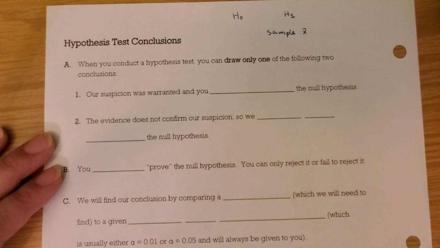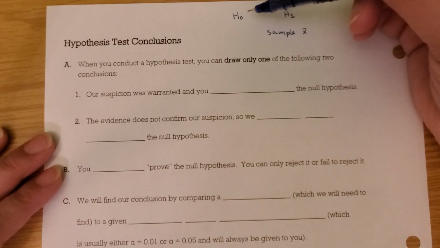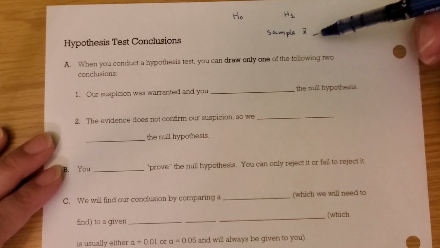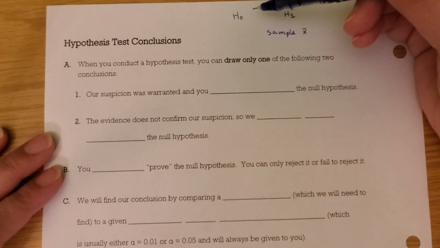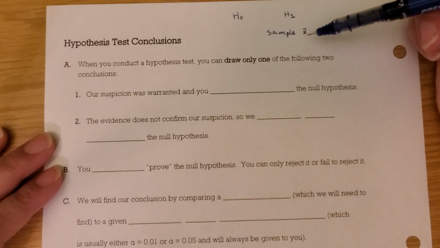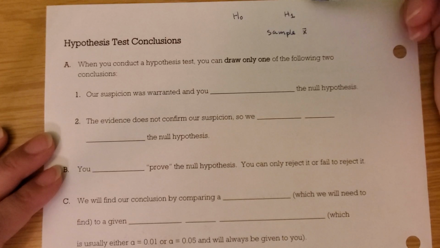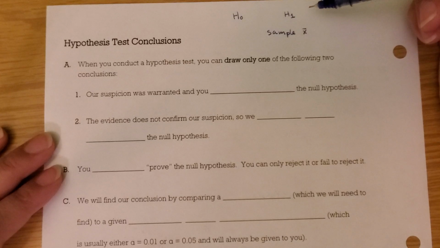But if your sample mean is not very close to that mean that's made in the null hypothesis, then you might say, see, if that null hypothesis was true, this sample would not be very likely. So because I went out and I got the sample, this null hypothesis can't be true because this would have been so unlikely. It's ridiculous. So my alternate hypothesis is probably true.